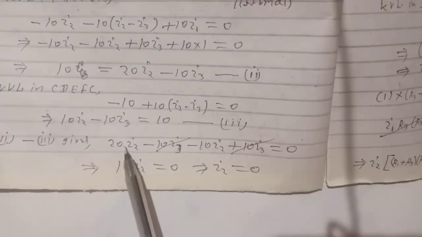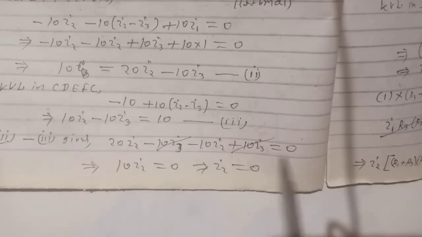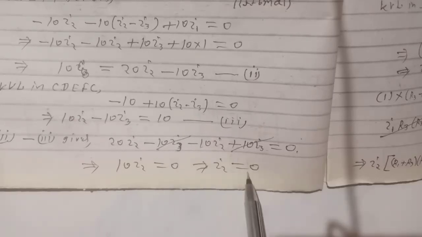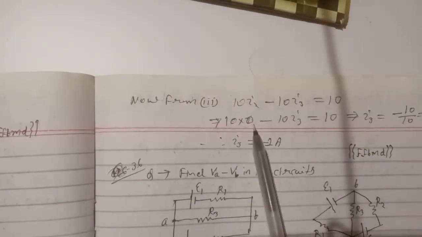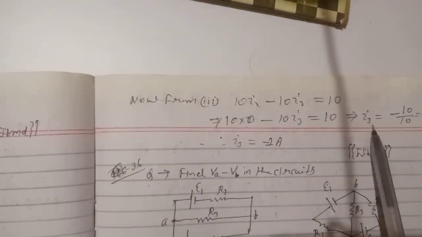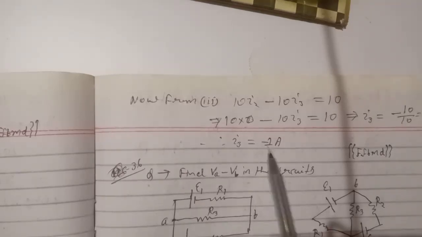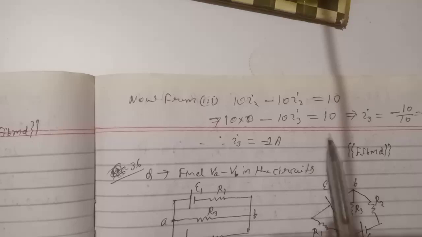20I2 minus 10I3 minus 10I2 plus 10I3 equal to 0. This implies 10I2 equal to 0, or this implies I2 equal to 0. Now from 3, 10I2 minus 10I3 equal to 10. Hence 10 into 0 minus 10I3 equal to 10. Hence I3 equal to minus 10 by 10 equal to minus 1. Hence I3 equal to minus 1. The negative sign shows that the current is flowing opposite to our assumed direction.